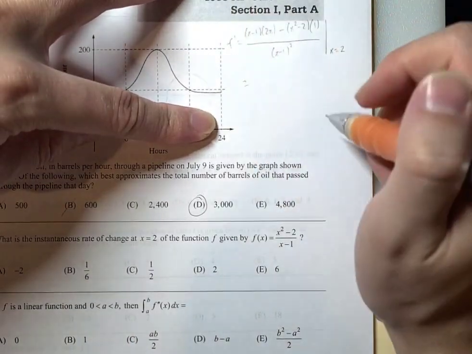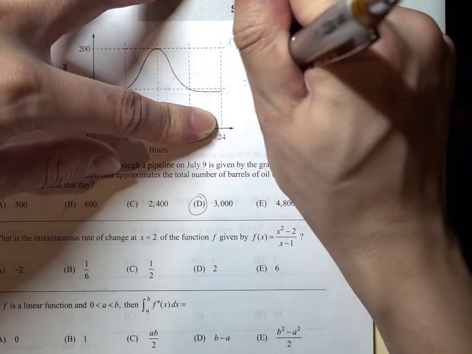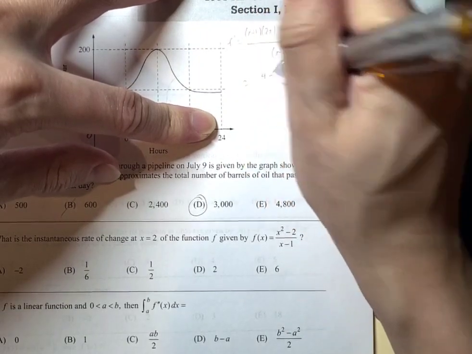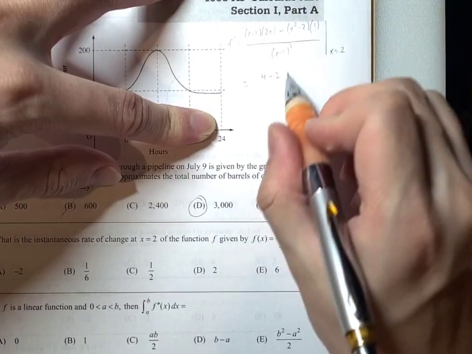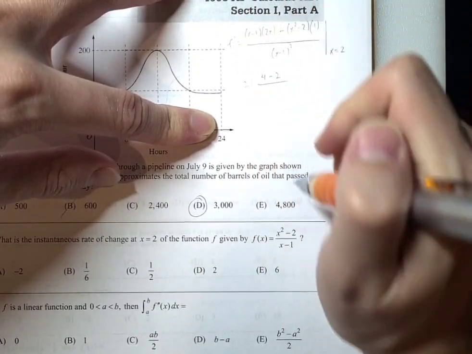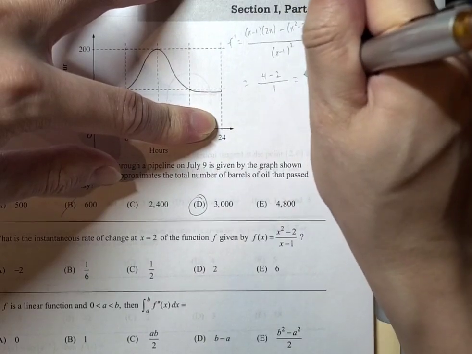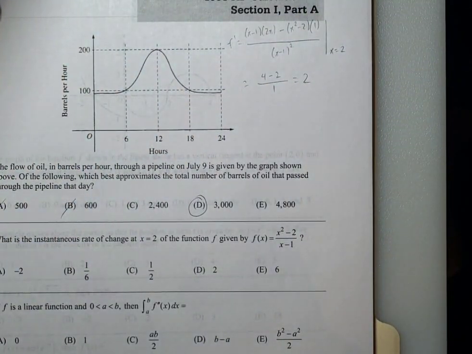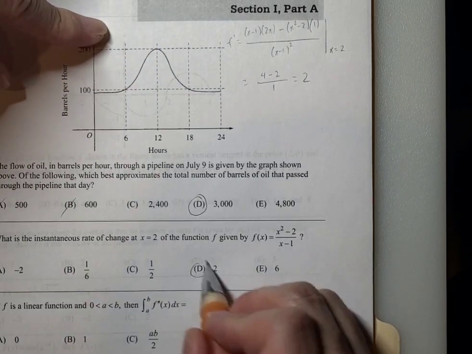And so what do we get? We get 2 minus 1, which is 1. 2 times 2 is 4, so we have a 4 there. Minus 4 minus 2 is 2, times 1 is still 2. Over bottom squared, we get 1 squared, which is 1. So the answer is 2. Okay, so let's see.